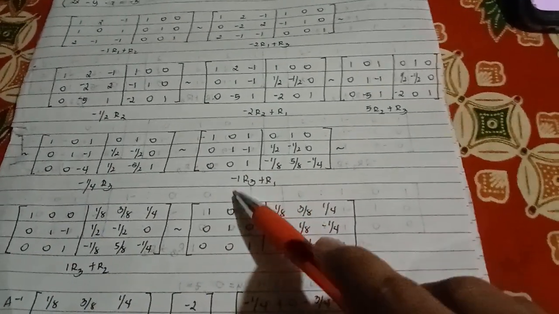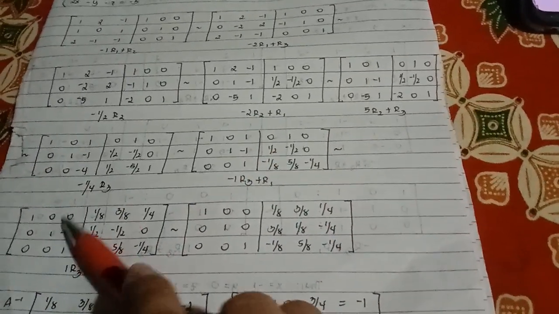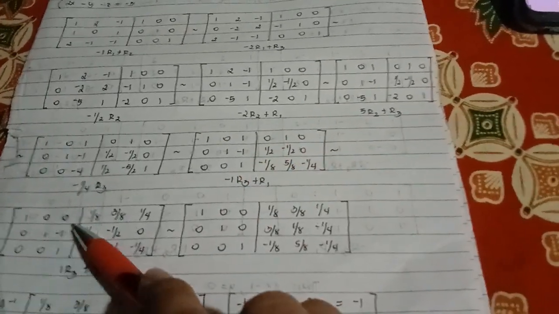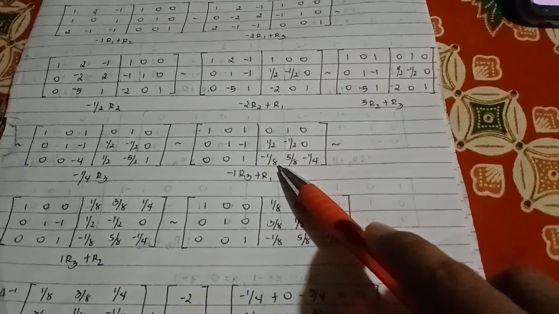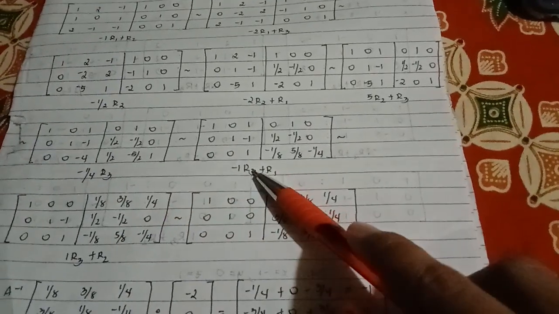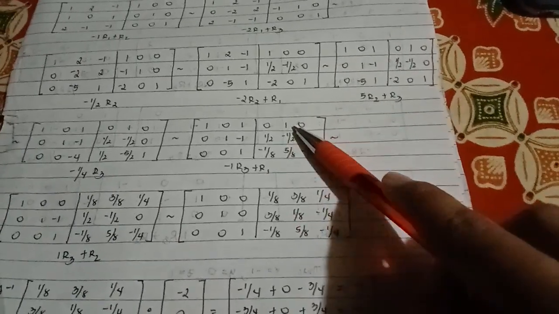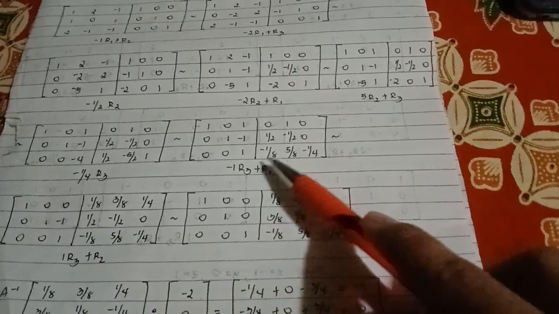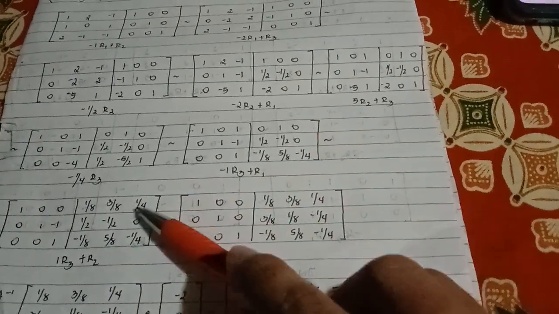Negative 1 times 0 plus 0 is equals to 0. Negative 1 times 1 plus 1 is equals to 0. Negative 1 times negative 1 over 8 plus 0 is equals to 1/8. Negative 1 times 5 over 8 plus 1 is equals to 3 over 8. Negative 1 times negative 1/4 plus 0 is equals to 1/4.